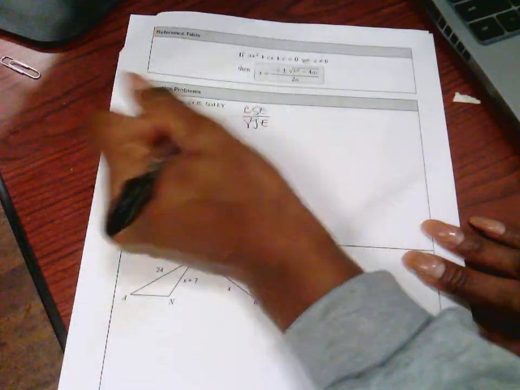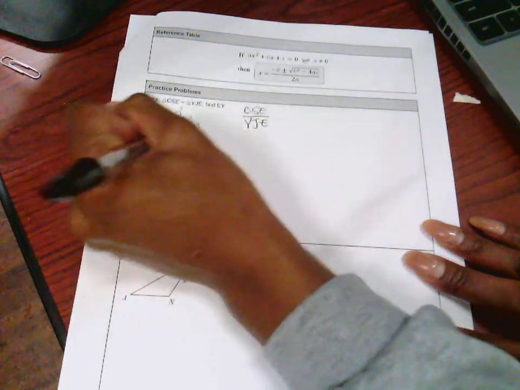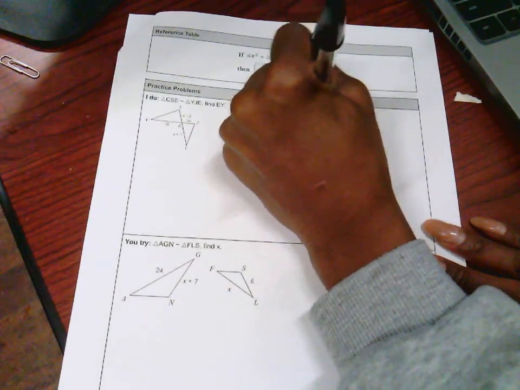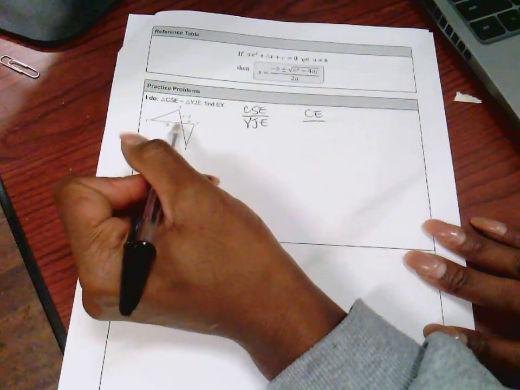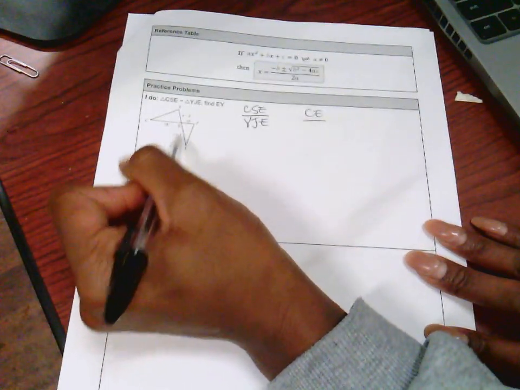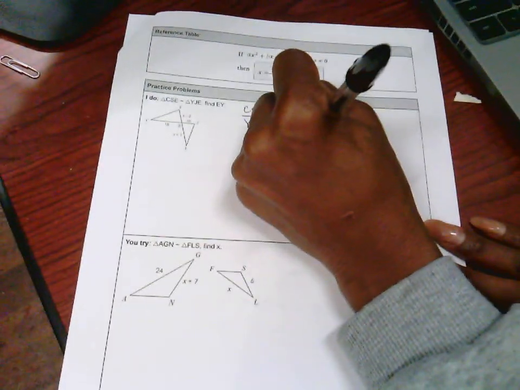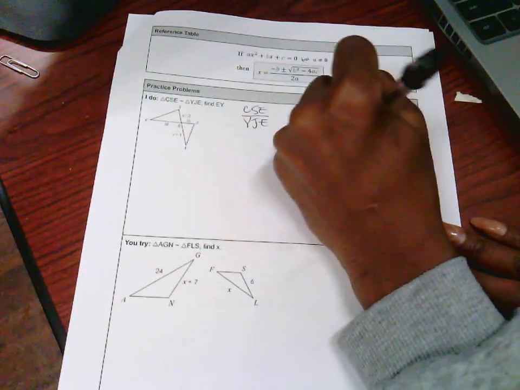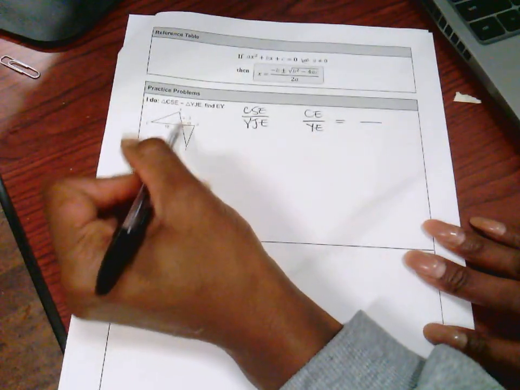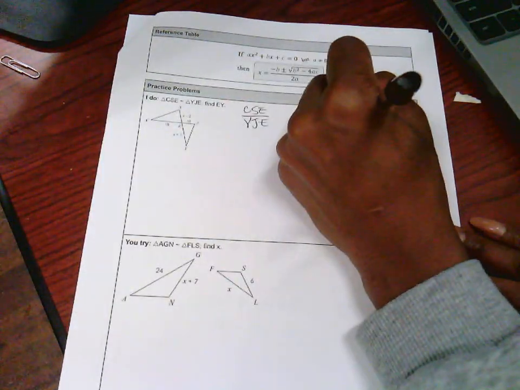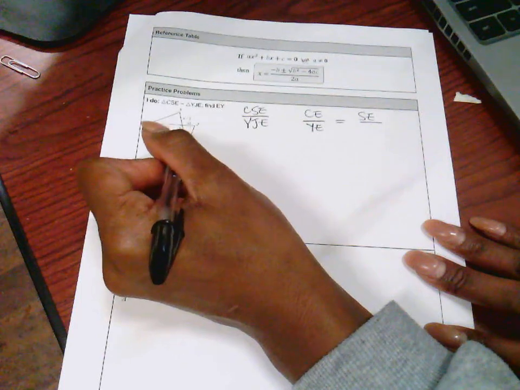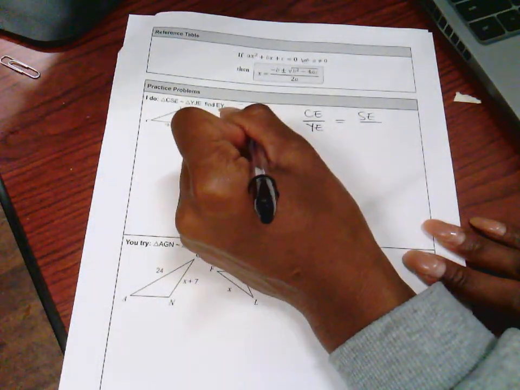And so we know that CE should be proportional to, similar to, YE. And we know the other side, we've got SE on this triangle is proportionate to JE.